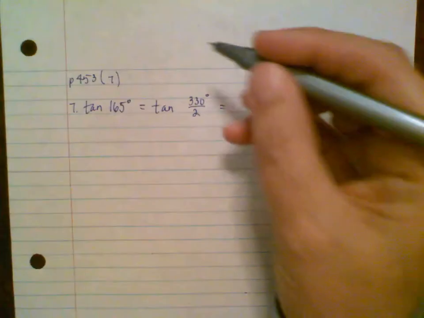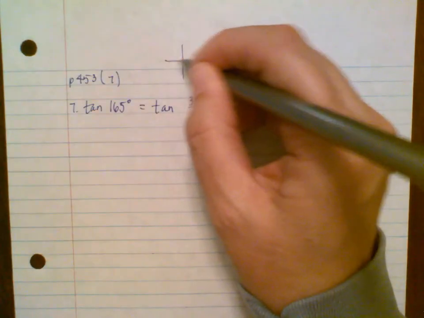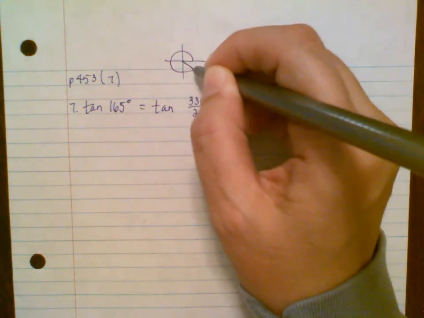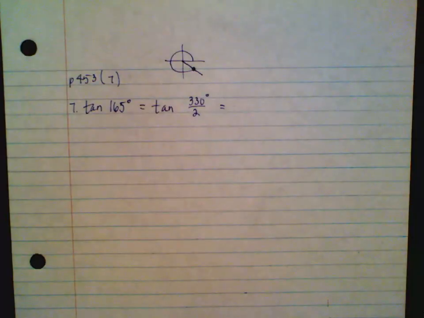Let's see, where is 330? It's right here. So I have to think about the values on my unit circle that give me the tangent of 330.